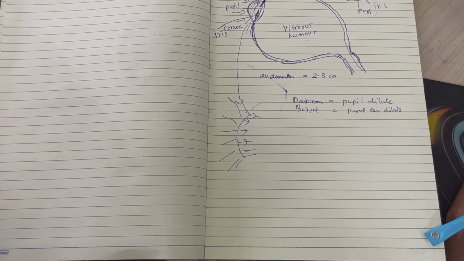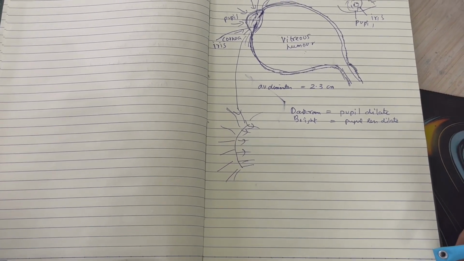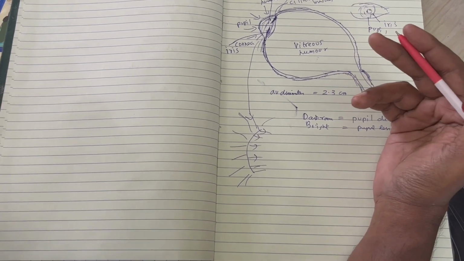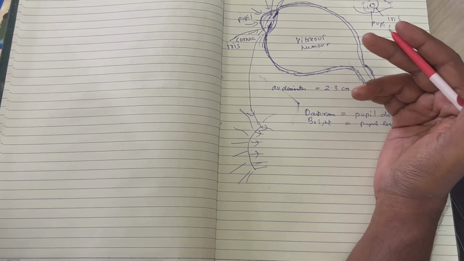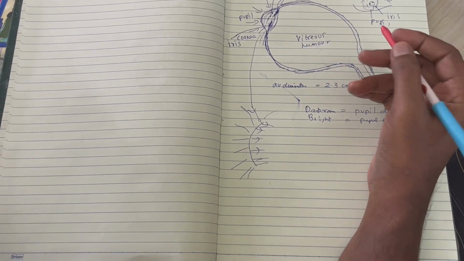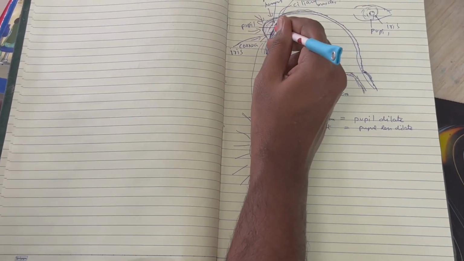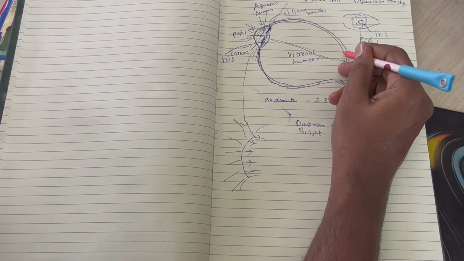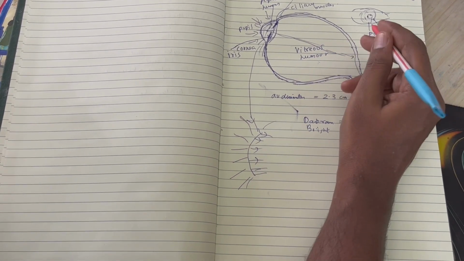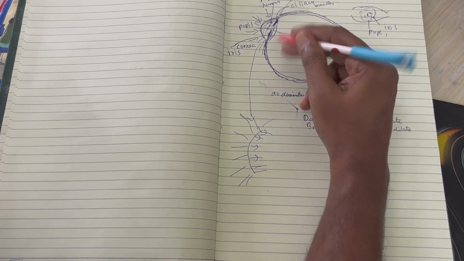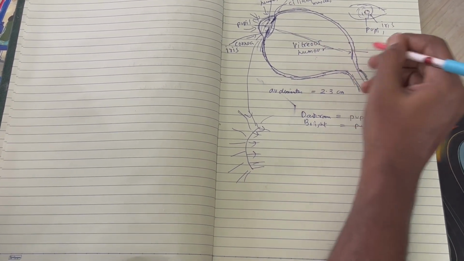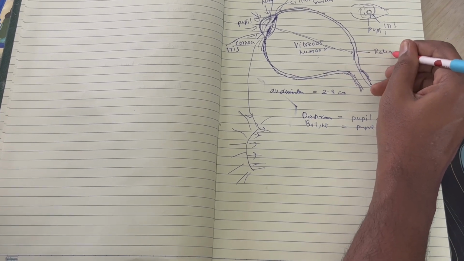Now let's go on to the most important part of the human eye, which you can call a biological optical sensor. The light rays coming in fall on an area inside the major portion of the eye, where the vitreous humor is, and this area is called the retina.